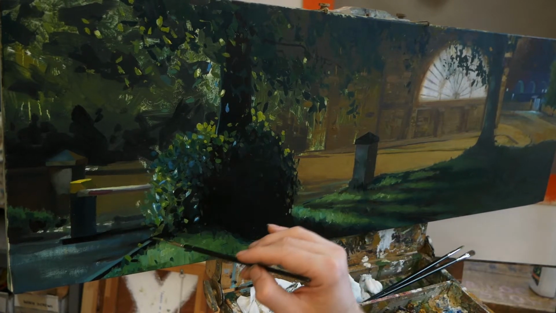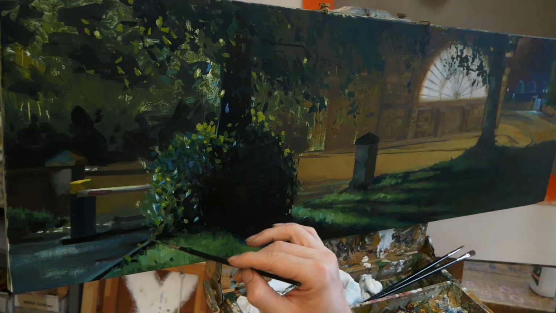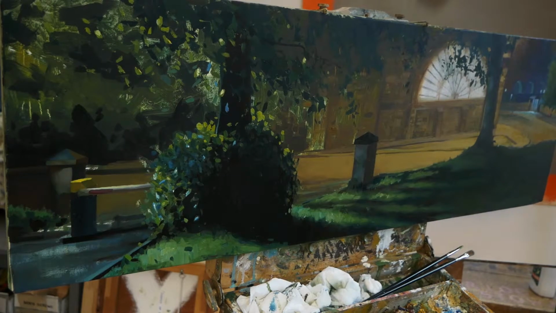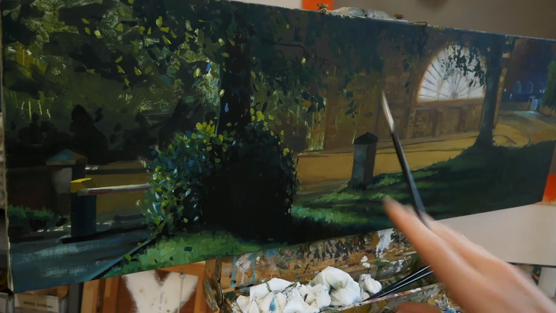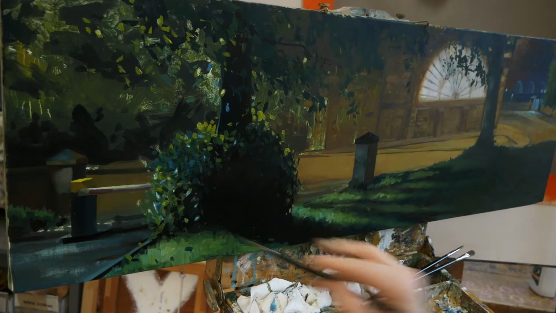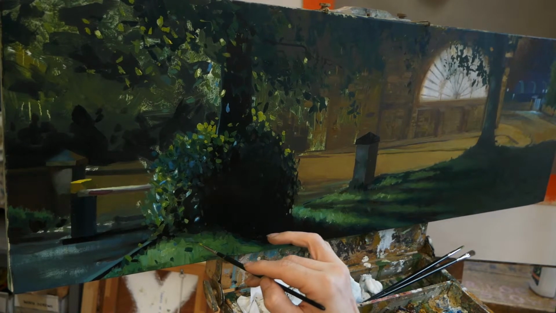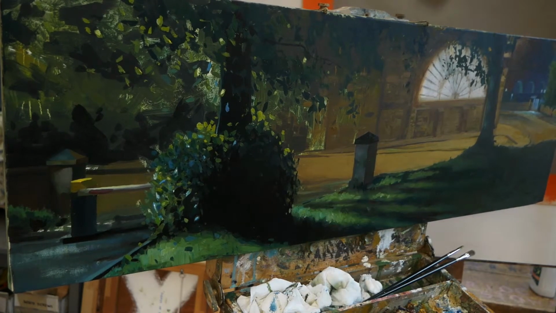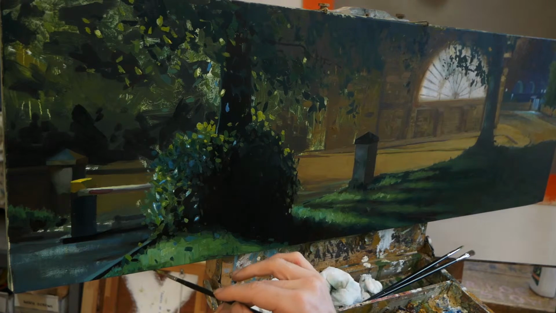That's starting to look quite good. So I'm going to carry on looking at where there's a bit of overlap between these lower grassy forms and the leaves. So maybe finding some blues within the grass is nice. It creates a vibration, a visual vibration.